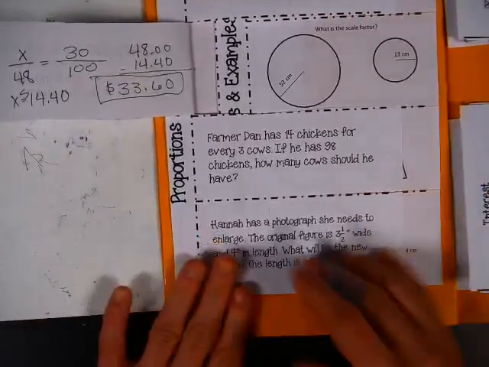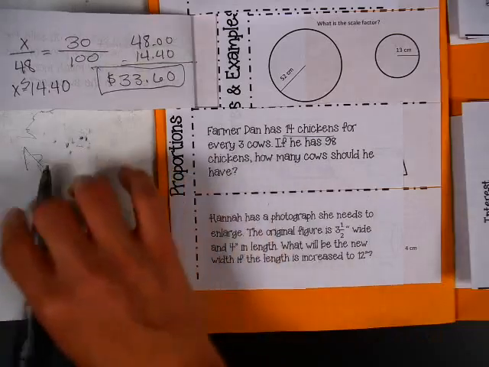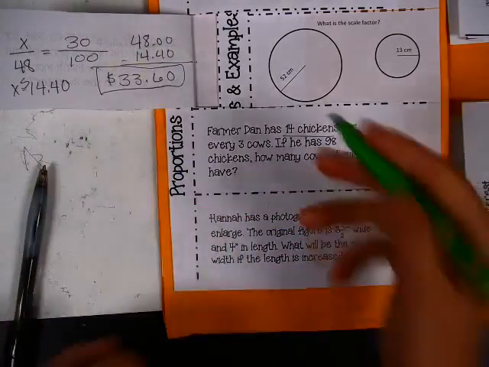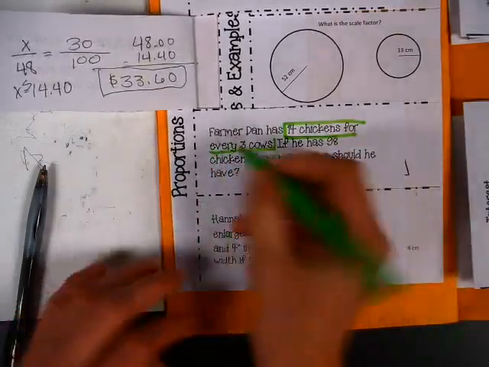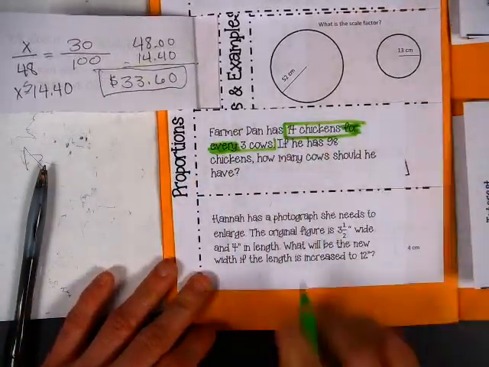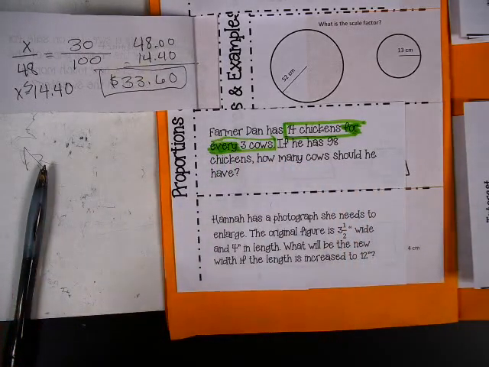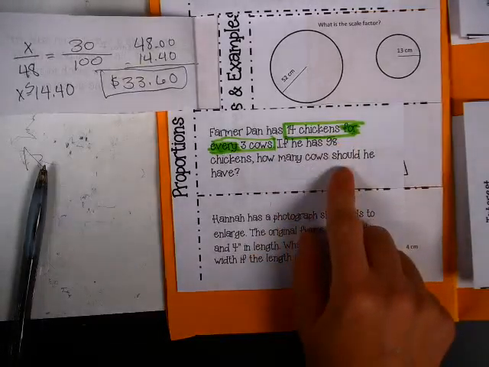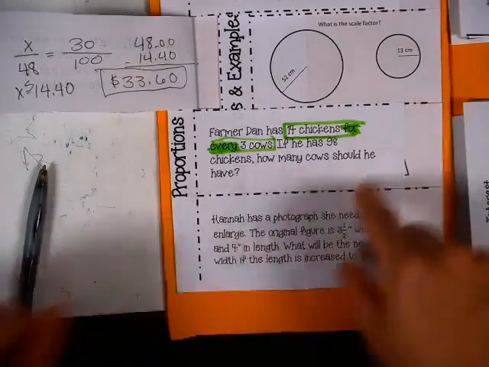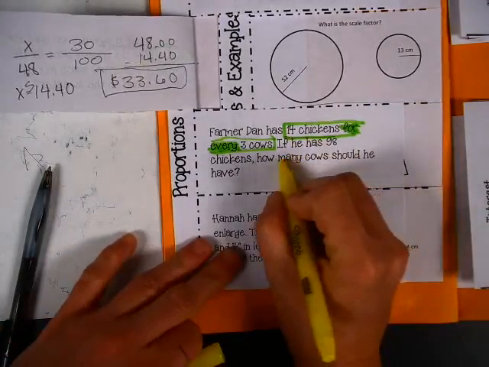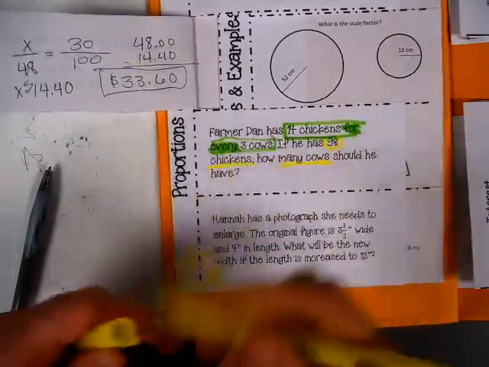Okay, next one. Farmer Dan has 14 chickens for every 3 cows. All right, for every is your key words, okay? For every is what is going to tell you. All right, and we have 98 chickens. How many cows should he have? So I'm looking for cows because I know 98 chickens.